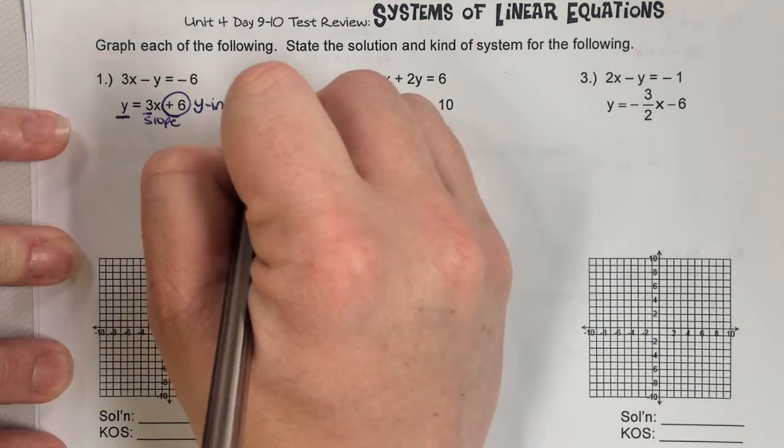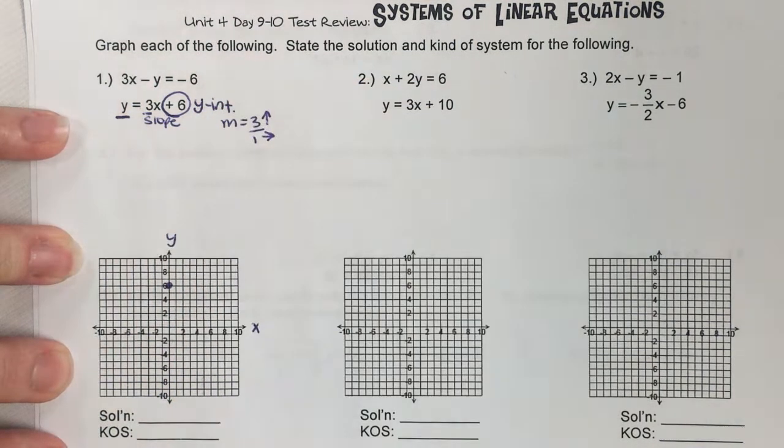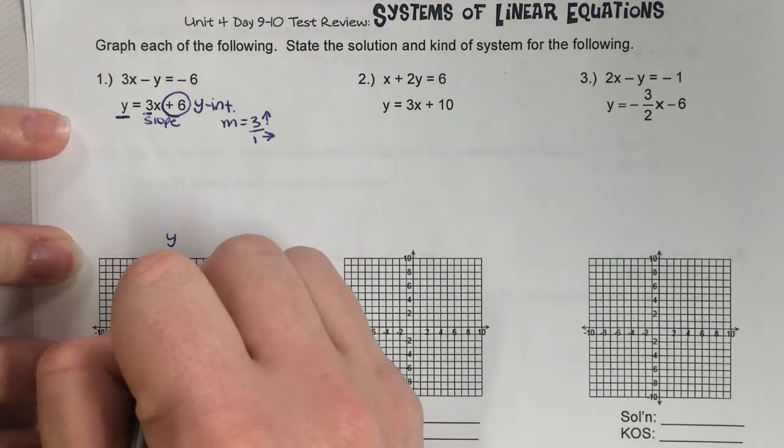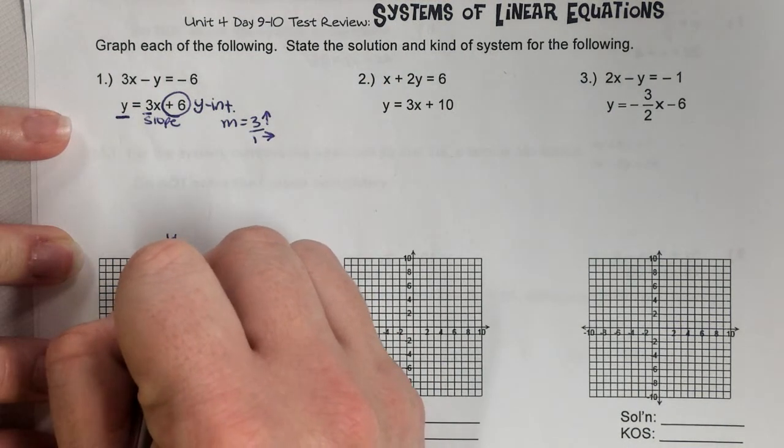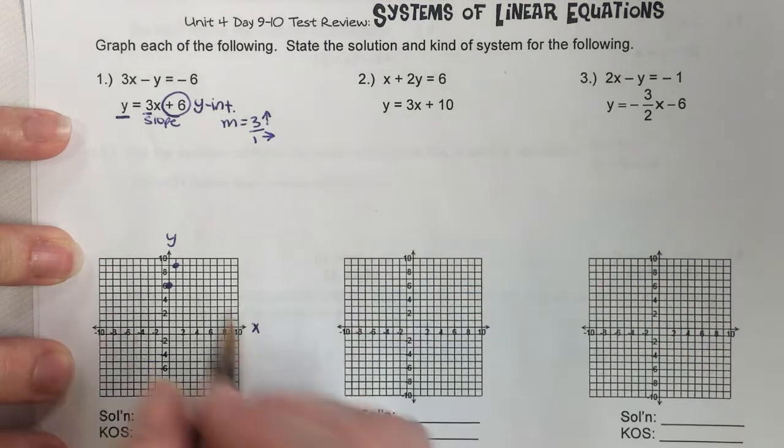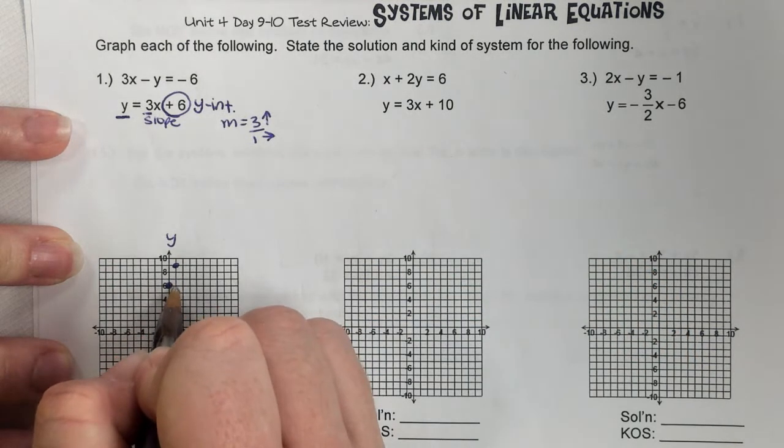And it's positive, so I'm going to rise 3. And remember, the bottom number always goes right. So up 1, 2, 3, right 1. Well, I don't have any more space to keep going, so remember, you can do opposite, opposite, and go down 3, left 1.